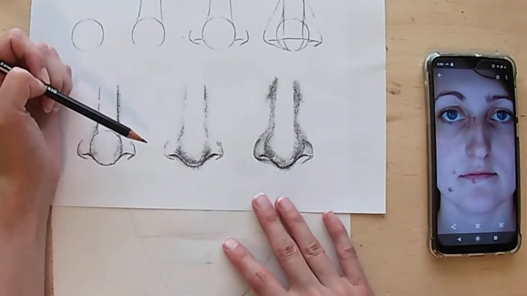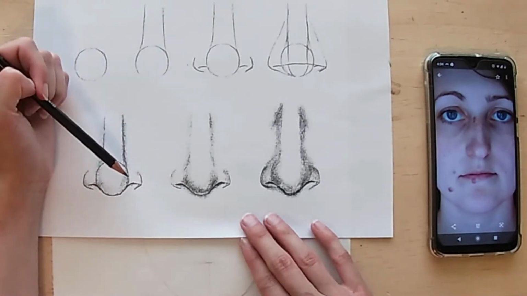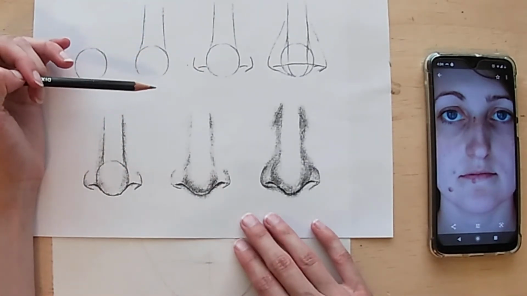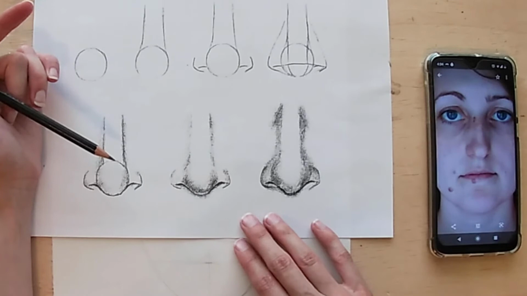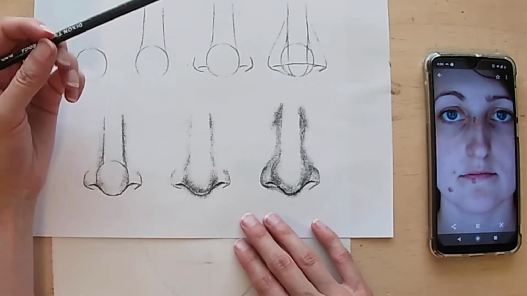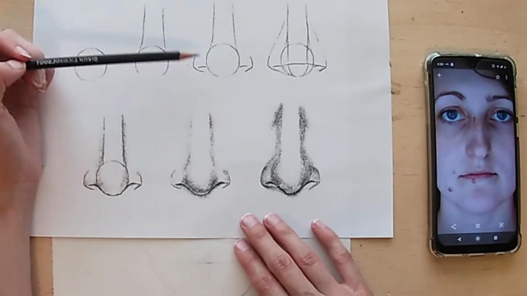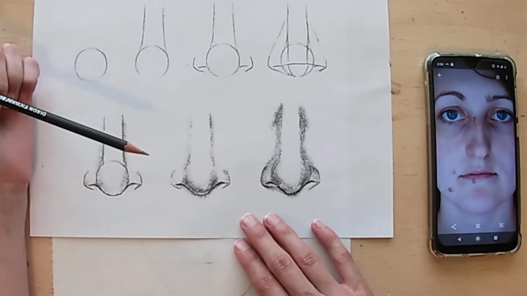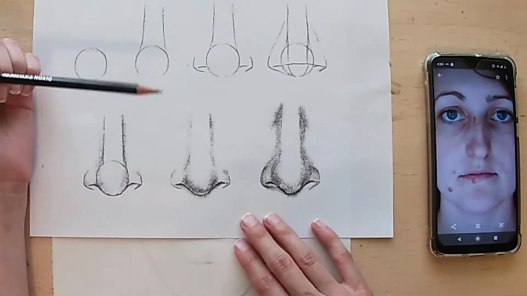Now, noses, usually we draw them with very few lines because one, nobody wants to look like they have a big nose. And two, noses are unique because there's no difference in the color of the skin on your nose versus the color of the skin on the rest of your face.